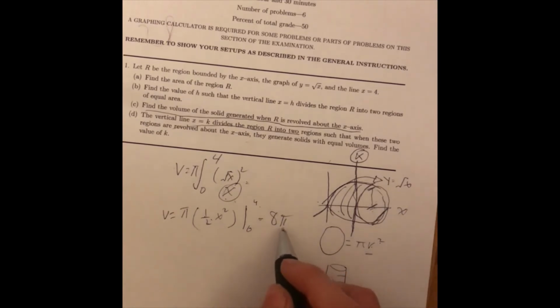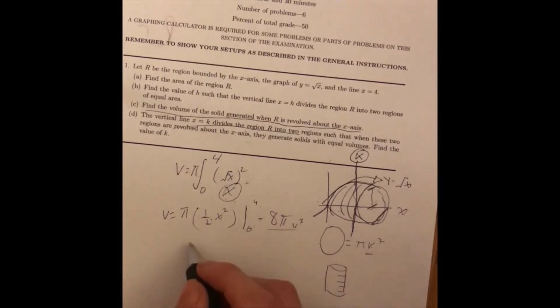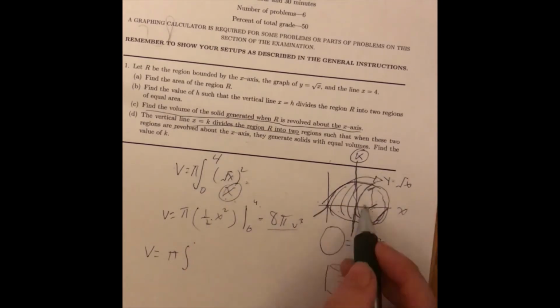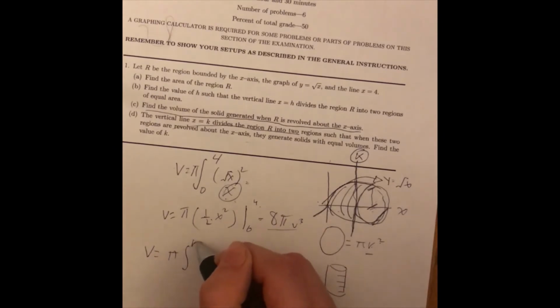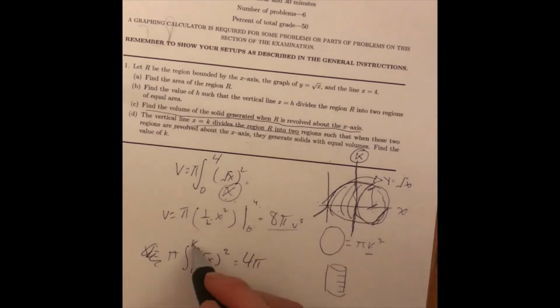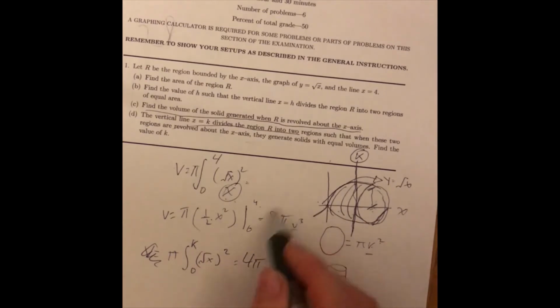Before, we took the area and divided by 2. Now we're just going to take this volume and divide it by 2. So the volume is pi times the integral of, instead of 4, it's going to be k, because we're basically doing problem B again, except using volume. And half of 8 pi is 4 pi. Remember in part B we were solving for h, now we're solving for k, and we're setting this equal to half of this volume.